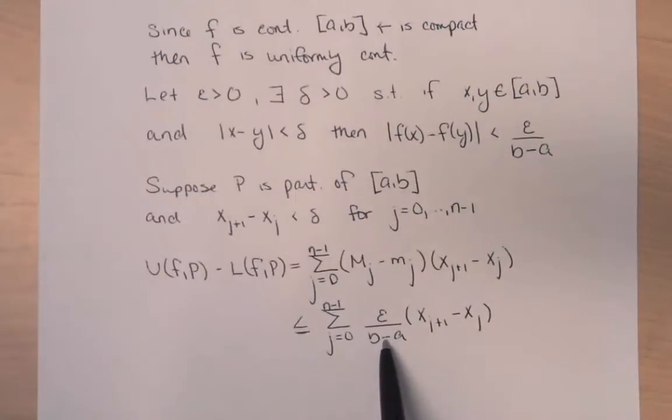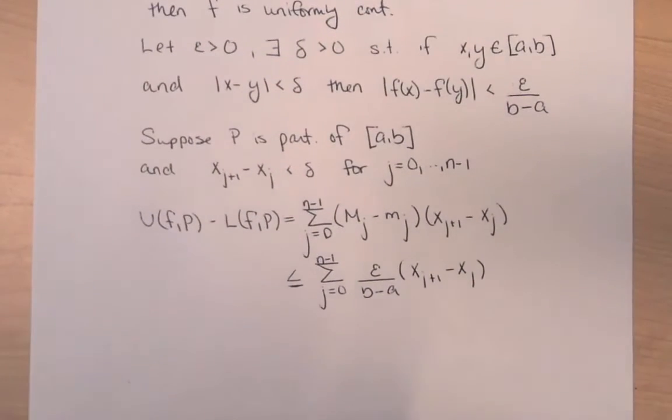Now notice this term here is not indexed by j, so it can actually be factored out. And what I'm left with is a telescoping sum. What do I mean by that?